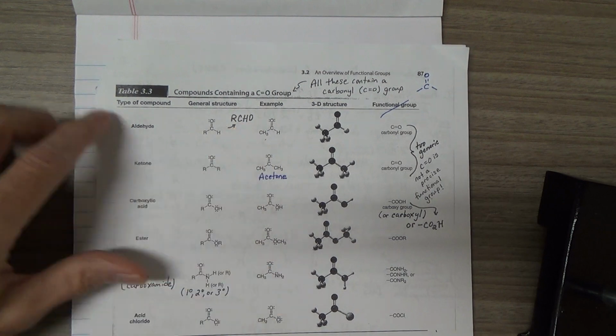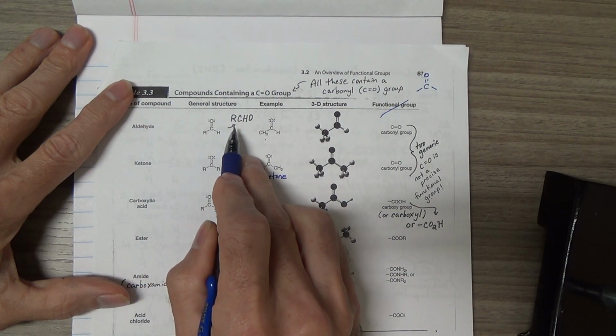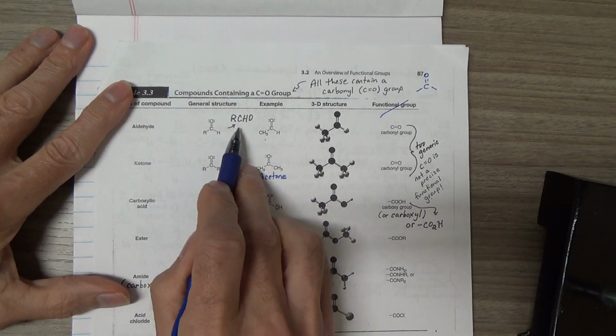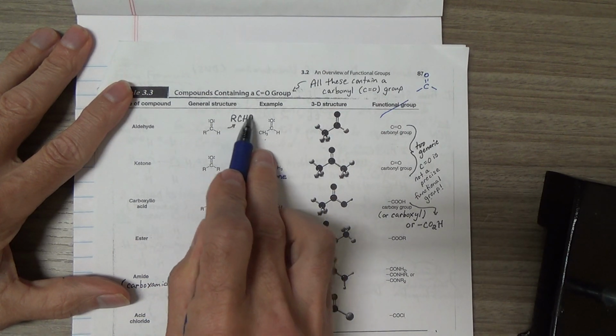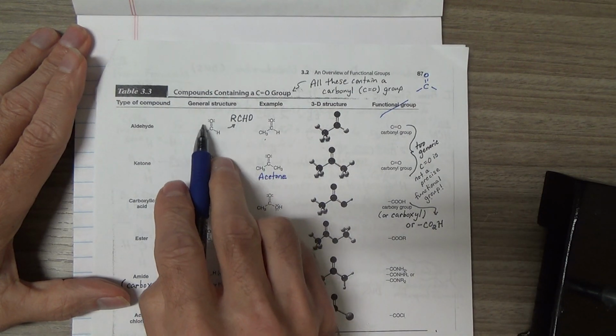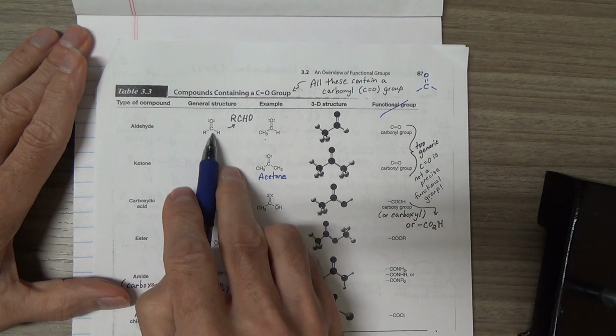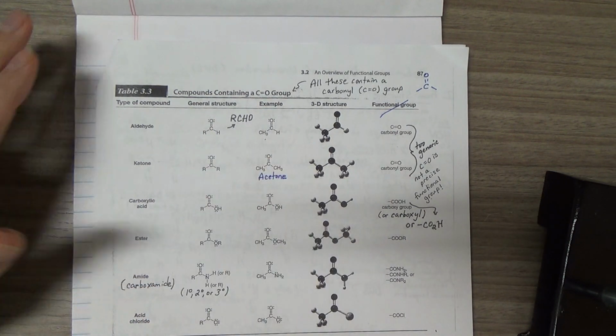Okay, I forgot to mention up here. Sometimes when you see some functional groups, they're shown sort of condensed. Not a full structure, but there's some information here. And the condensed version of the aldehyde head group here, we can call it, is CHO.